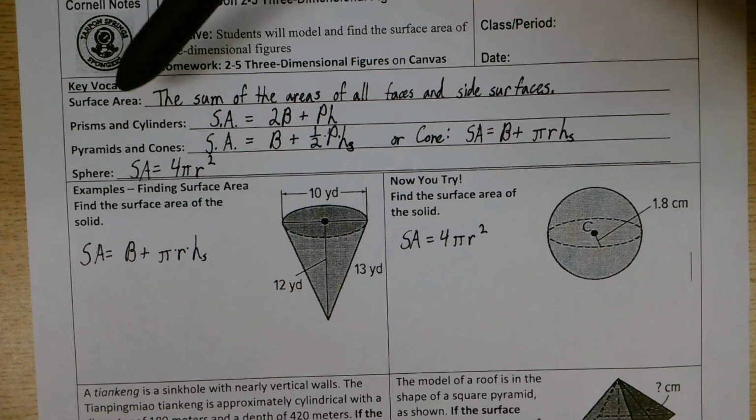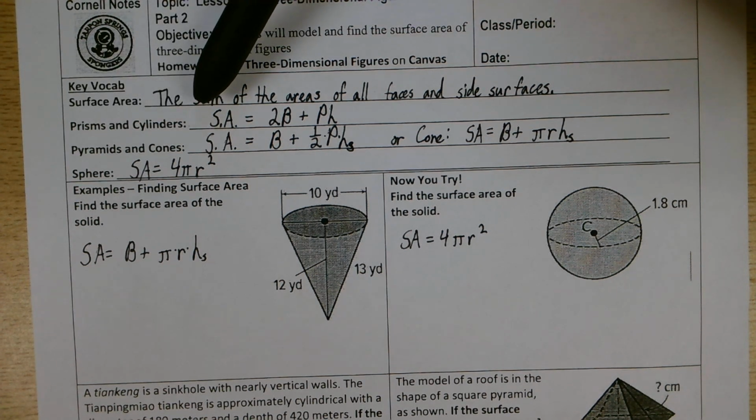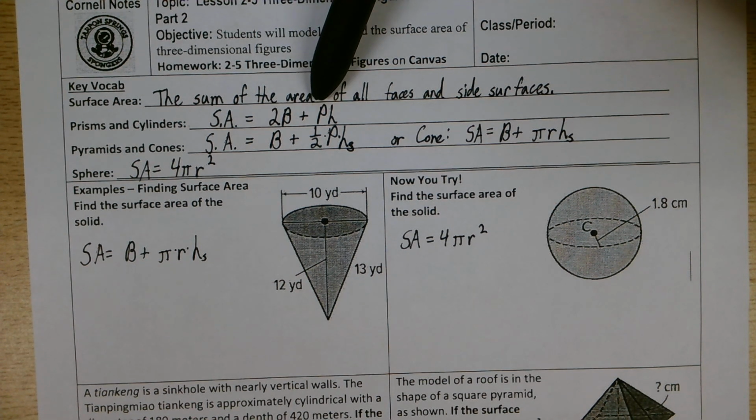From your reference sheet, the formula for the prisms and cylinders is the same. The surface area is equal to twice the area of the base plus the perimeter of that base times the height.